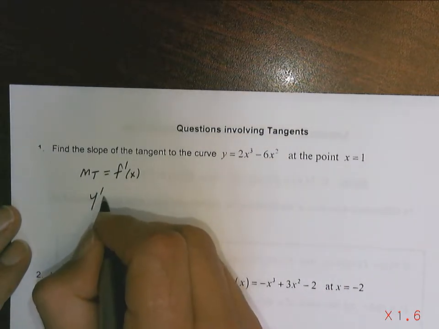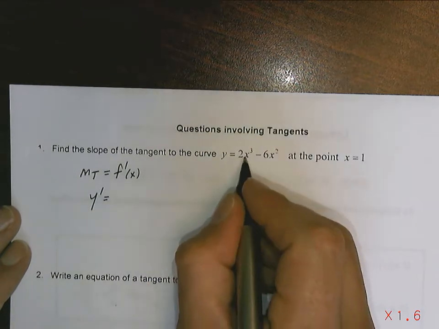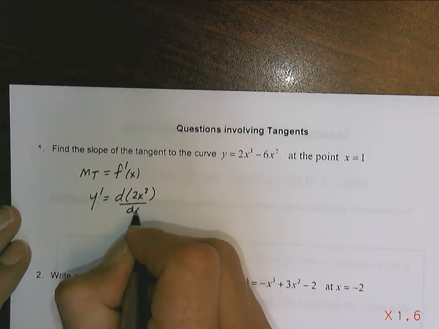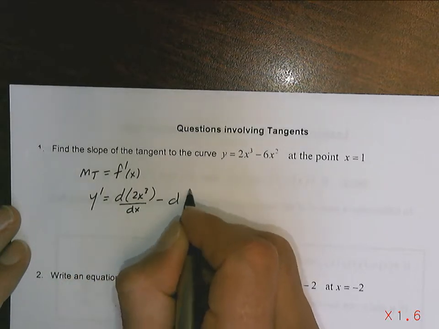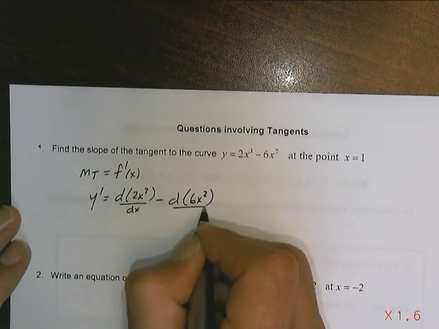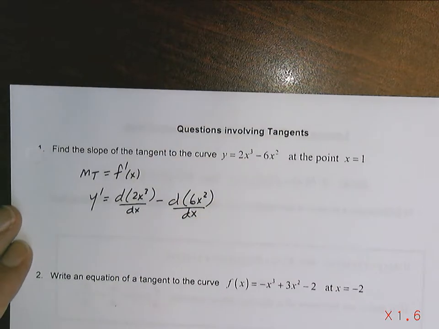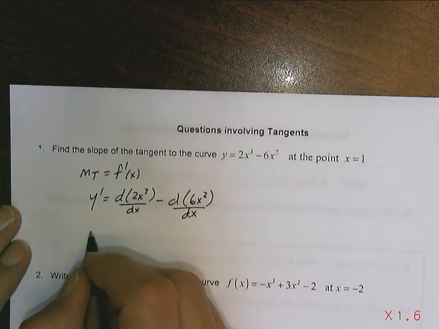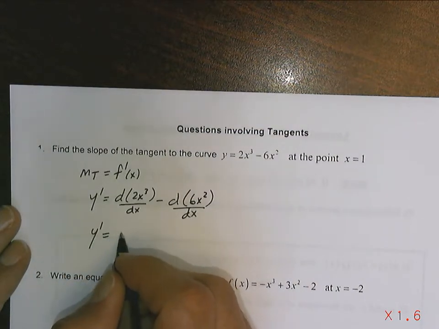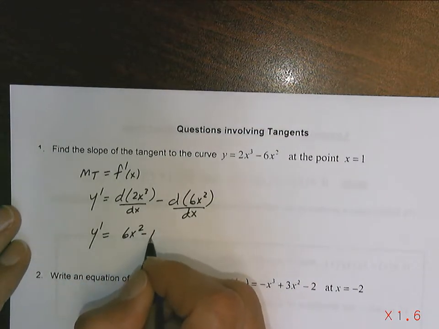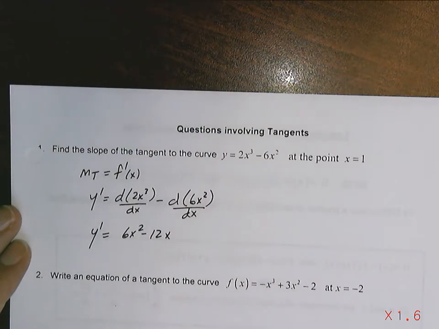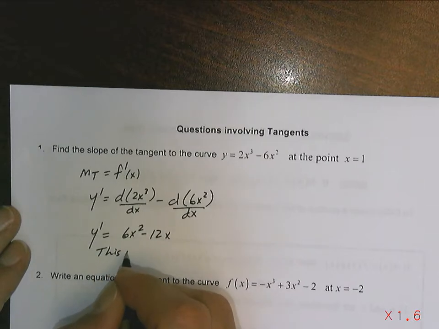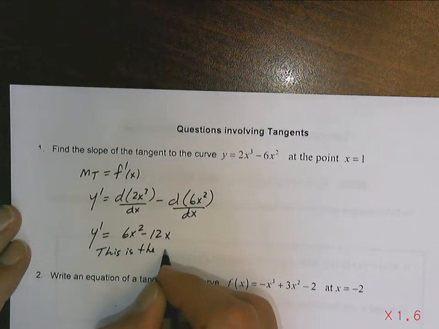So the derivative of y is going to be the derivative of the first term. Now, again, I don't have to write this except that I'm trying to talk to you guys and I want you to see what's happening. I normally wouldn't do this if I was just doing my homework, but that means the derivative of the first term subtract the derivative of the second term, which allows me to do 6x squared minus 12x. So that is a function. This is the derivative function.